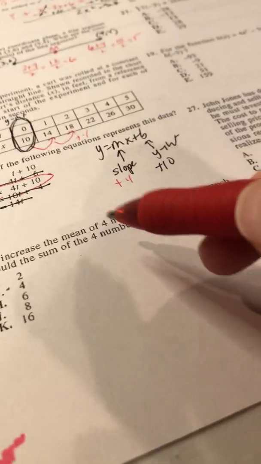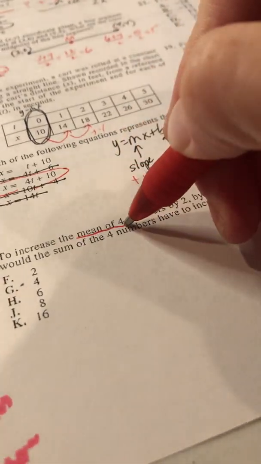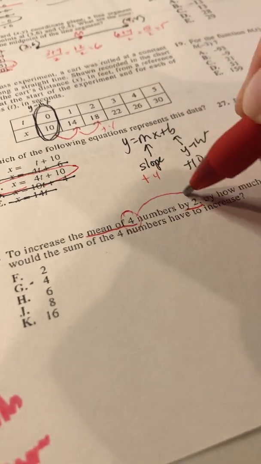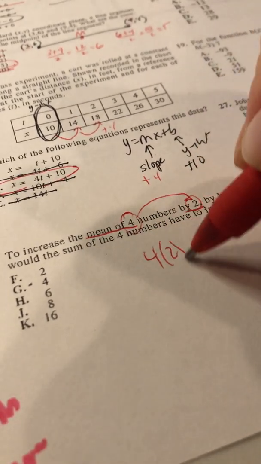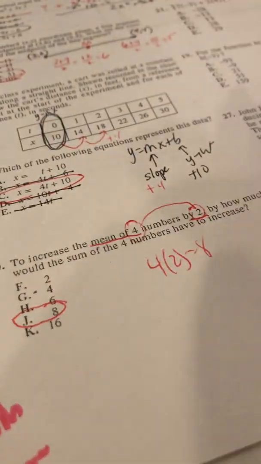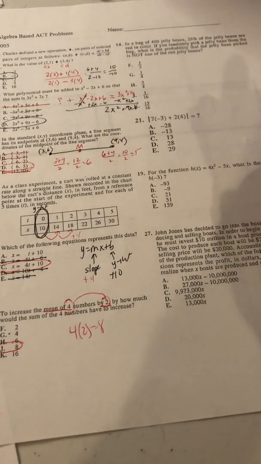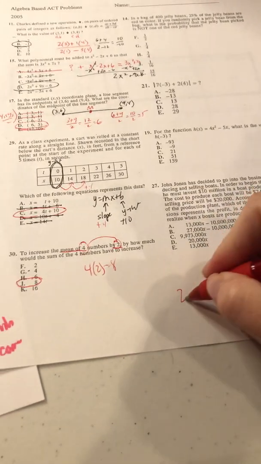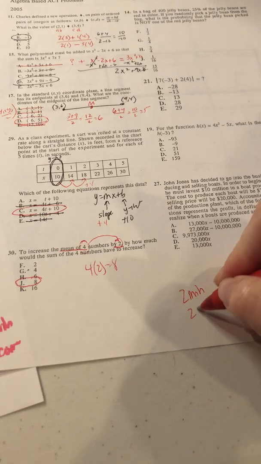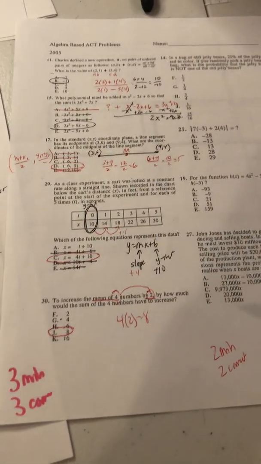And then do you remember we talked about this? If we're going to increase a mean by a certain number, we can multiply these together, and so 4 times 2 is 8. Okay, so we've done the left side. And then on the right side, we've got 4 questions. Again, I would suggest you do it 2 minutes timed and you're trying to get 2 correct. And go.